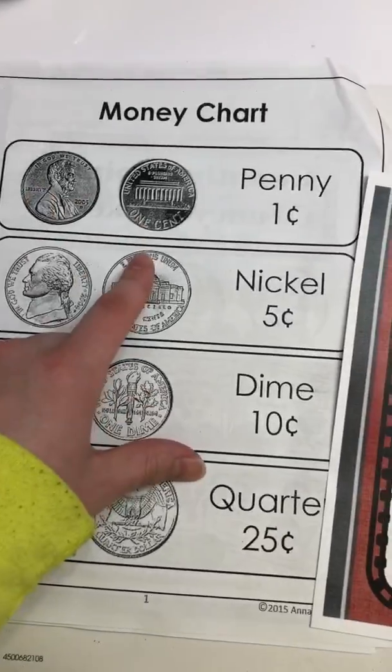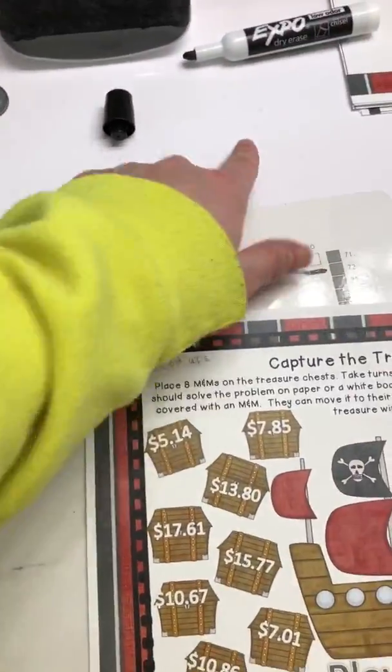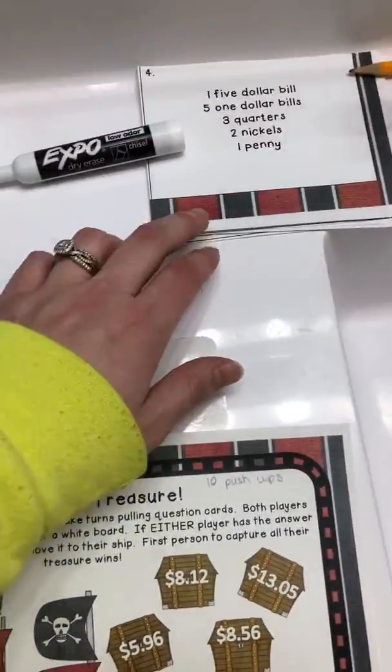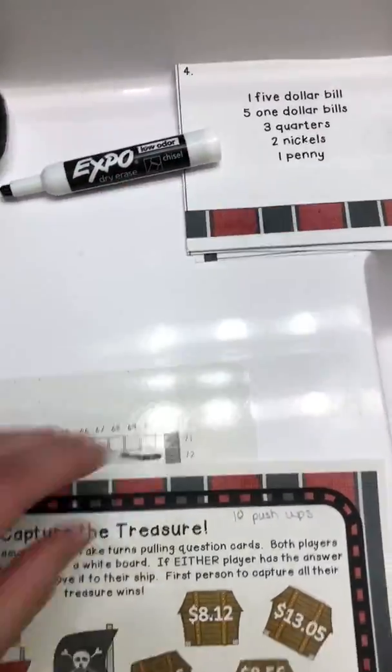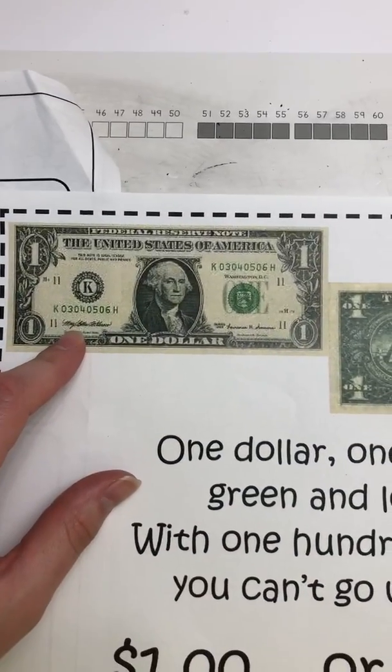Today I want you to take out your money chart again so you can look at the coins, your whiteboard, marker, and then bring your Capture the Treasure and the little cards that go with it, okay? Just like I said, today we're going to talk about the dollar bill. So what do you notice about the dollar bill?